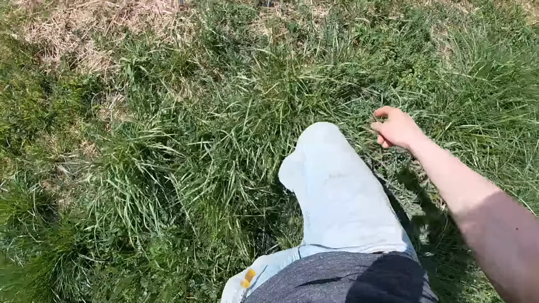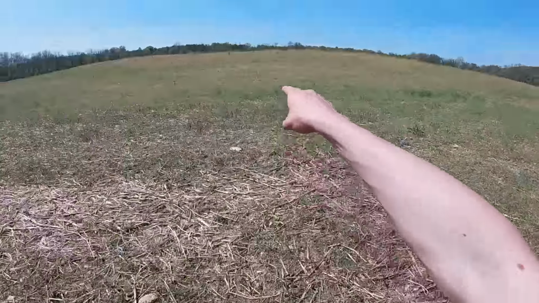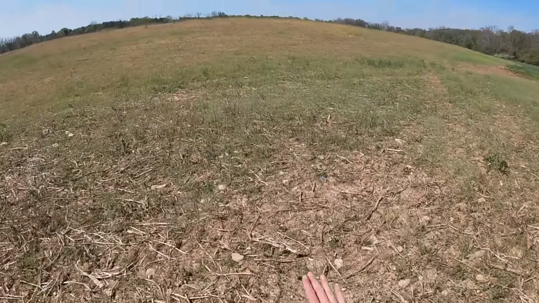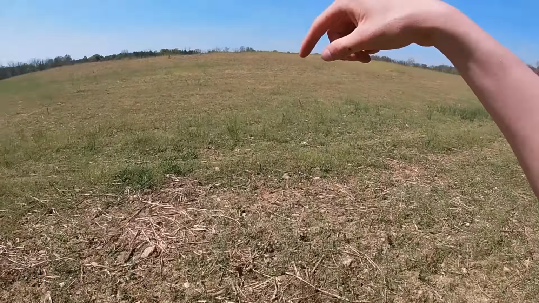Okay, we've walked from the water. It's probably only about, I'd say maybe 70 yards away. Right here's our high ground. And you want high ground that goes up and then tabletops off flat. They would camp right on top of that flat tabletop.